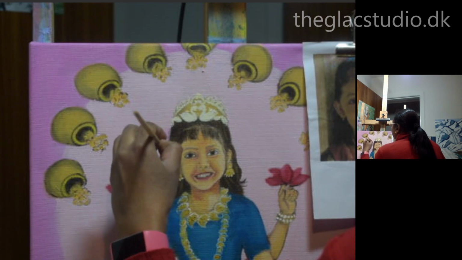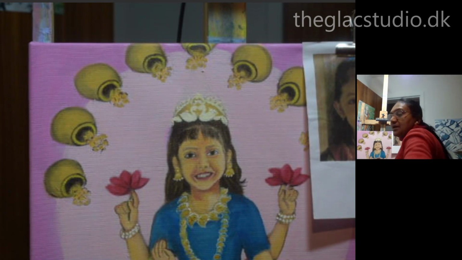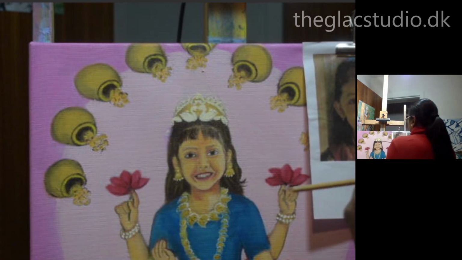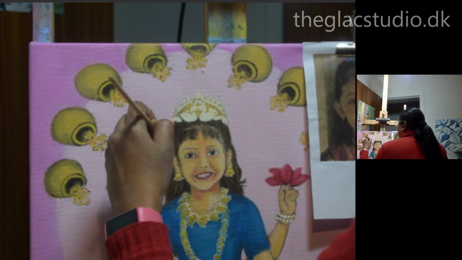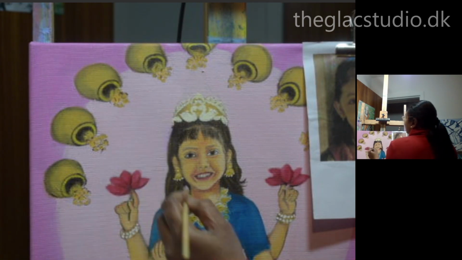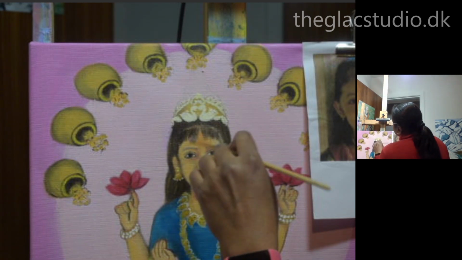This section has to be adjusted here. Yes, I think this is fine. I just need to lighten it up a little bit. That is adjusted. But when we work on the crown, I think we'll have to adjust it as well.